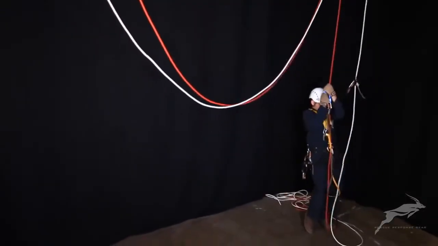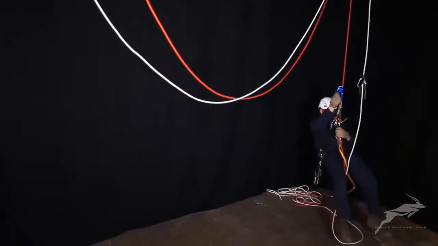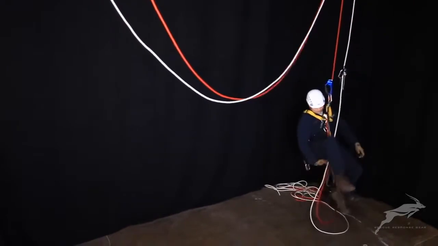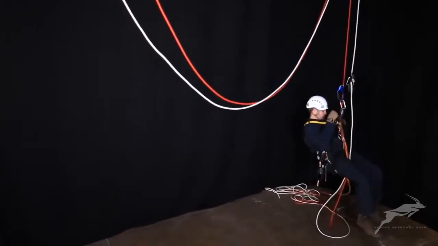Several variations are possible within this scenario. Here the rescuer demonstrates the techniques and sequence which best suits his immediate needs.